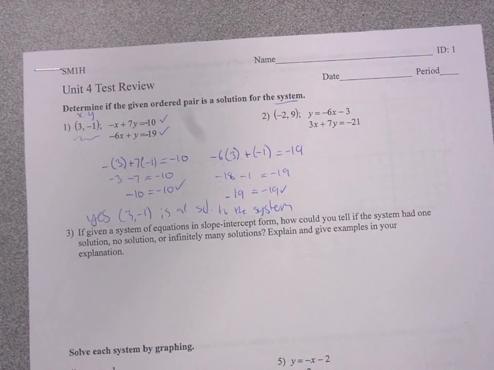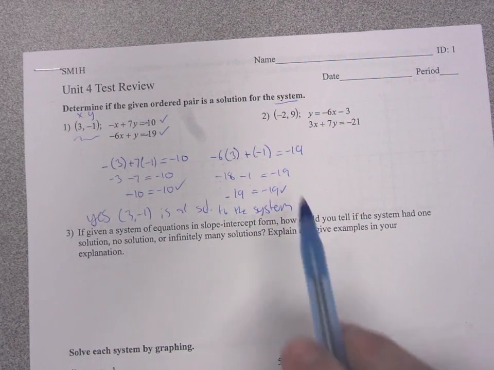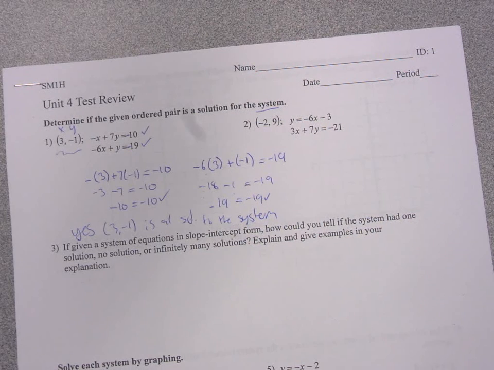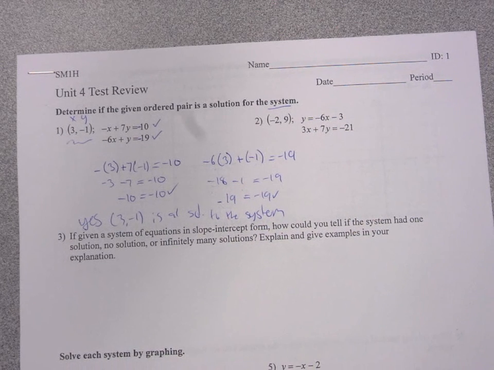Okay, so you're going to try number 2. Again, we're trying to verify if this x and y will give us an identity when plugged into both of those equations. Okay, let's take a look at number 3 here.